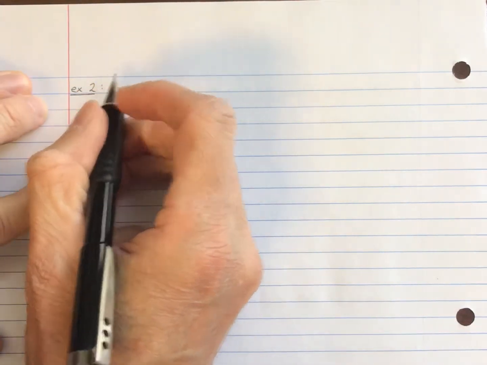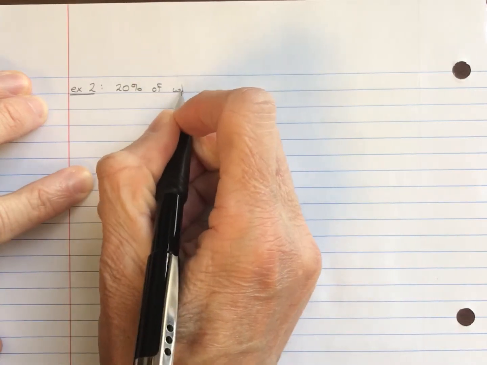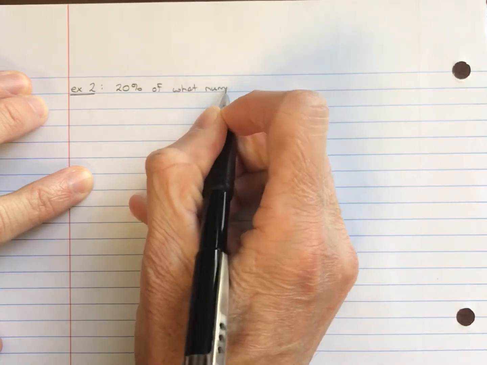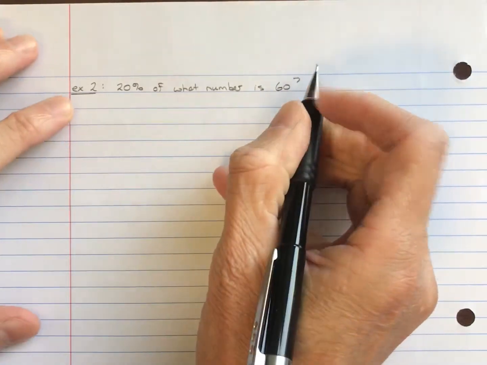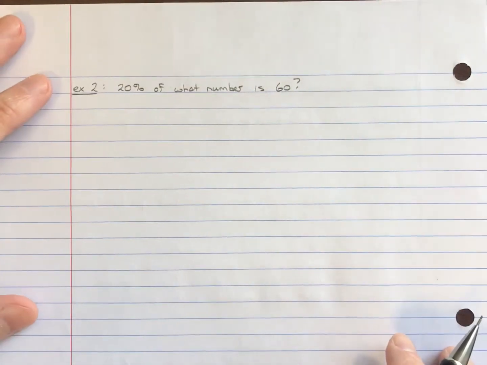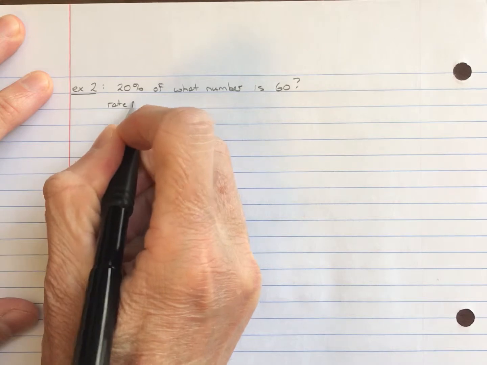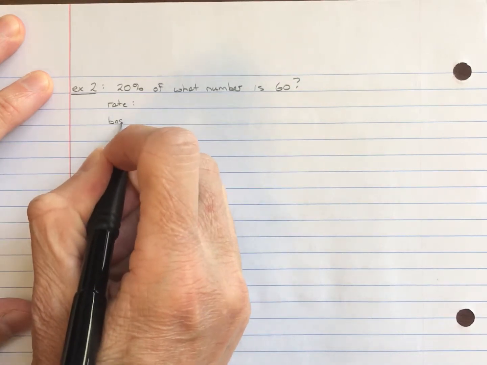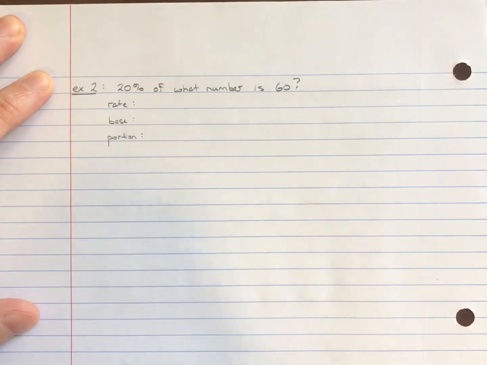Okay, let's look at another example, again, just using numbers. So example number 2. 20% of what number is 60? Okay, so first we want to define our three quantities. We have, I'll list them this time as a rate, the base, and the portion. It may not be in the same order, but that doesn't matter, as long as you list those three things.